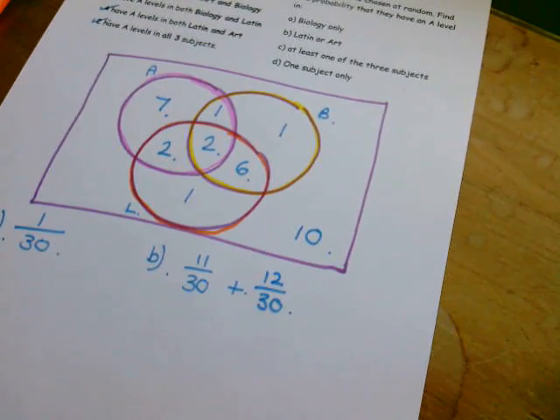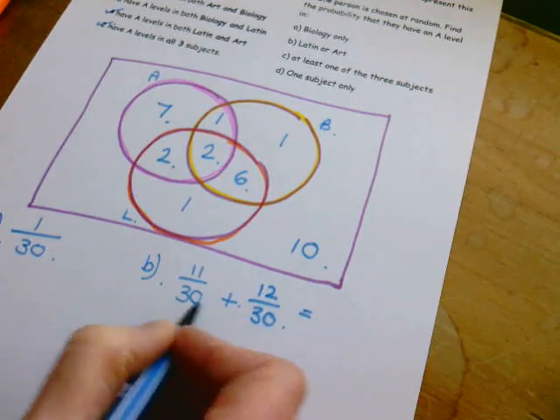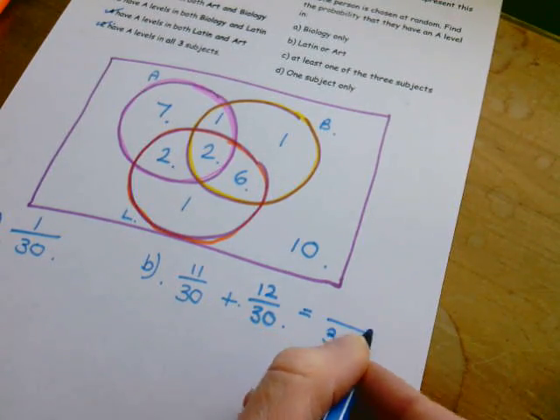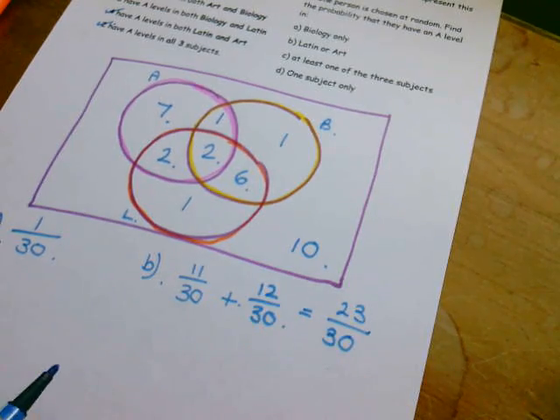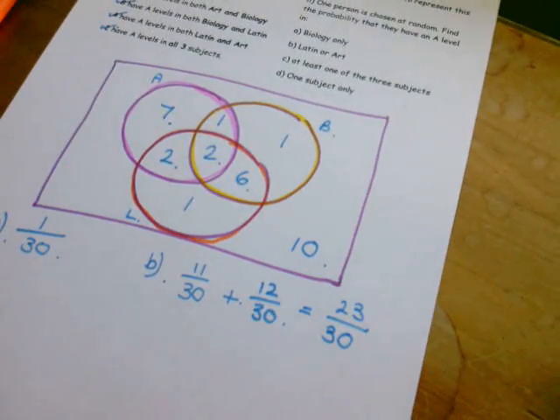Okay, so as I said, we're going to add those probabilities together. We've already got a common denominator. 11 plus 12 is 23. So the probability of Latin or art is 23 over 30.